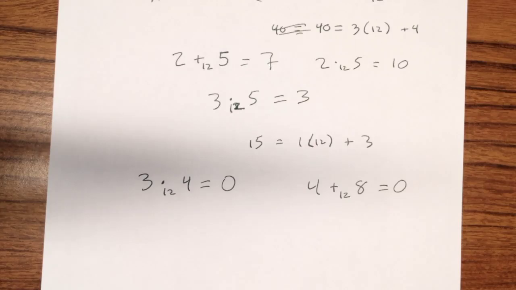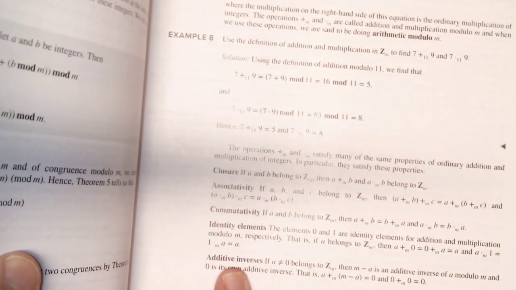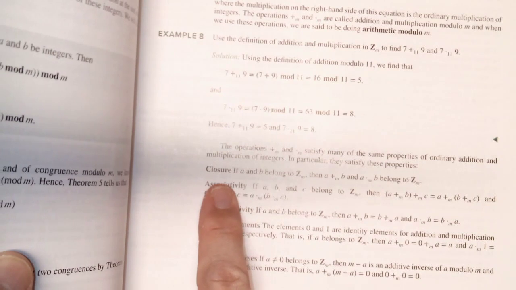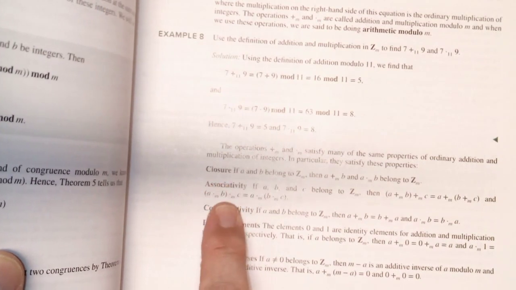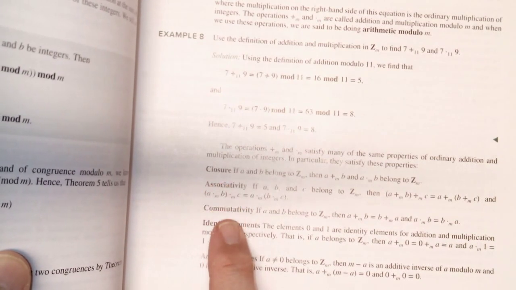Now, there are a large number of very nice properties for modular arithmetic. And there are a couple of properties that are broken in modular arithmetic. At the bottom of page 257, we start listing some of these properties. If you multiply 2 things in Zn, the answer is in Zn. The associative rules work. The commutative rules work.